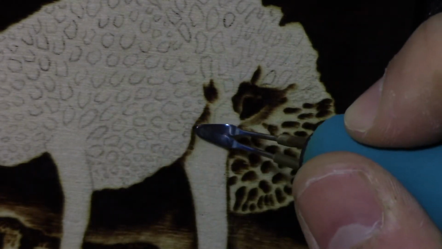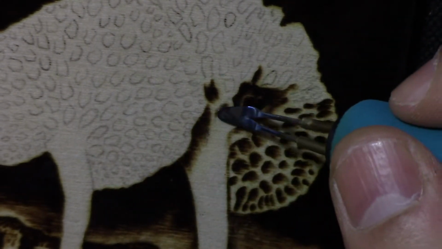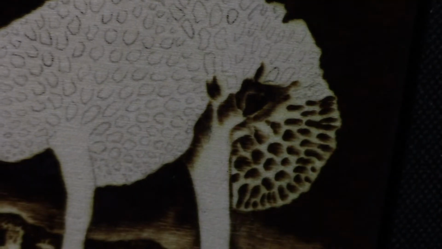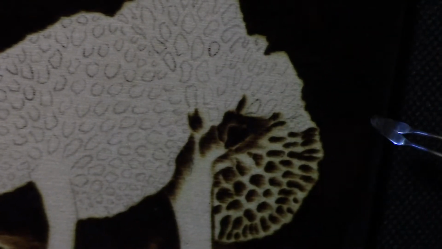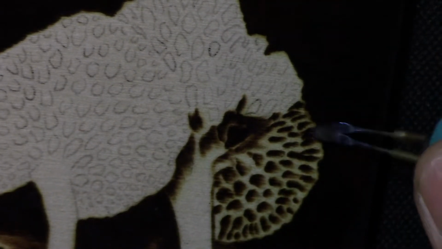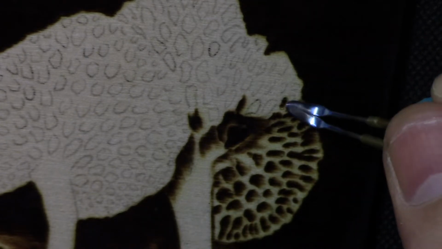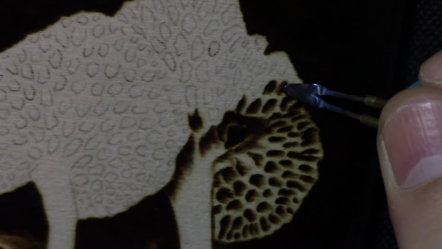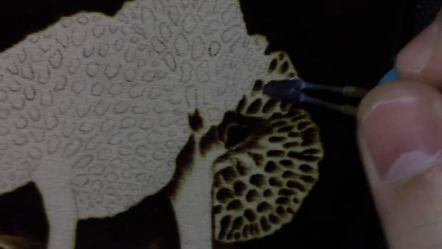I made them with one stroke, pulling from the darker area to the outsides.